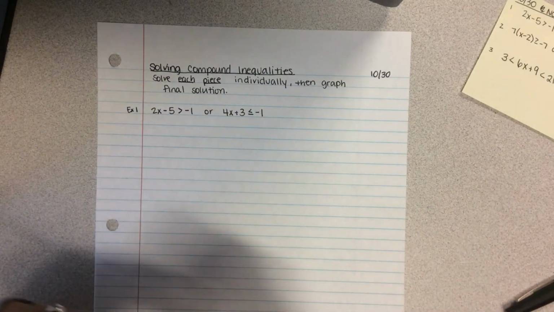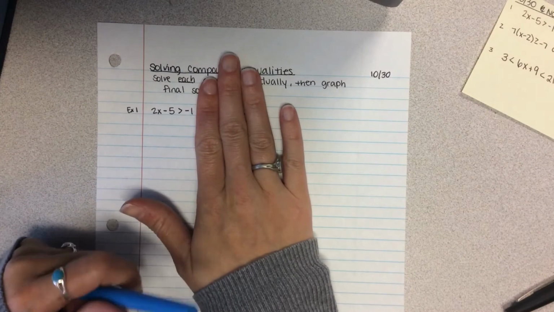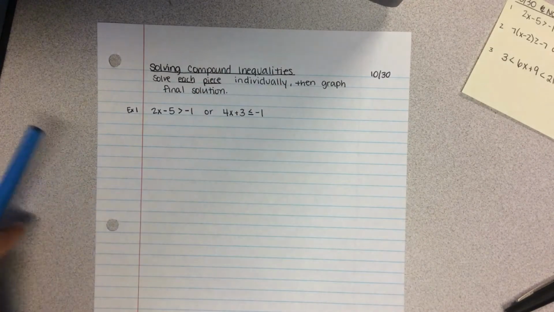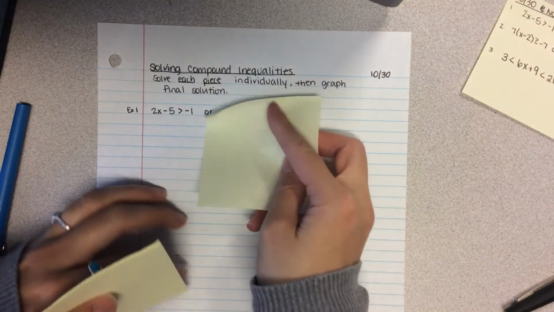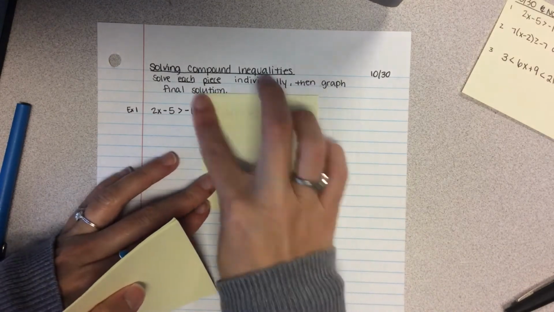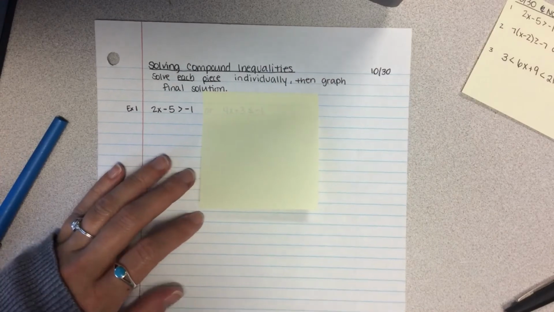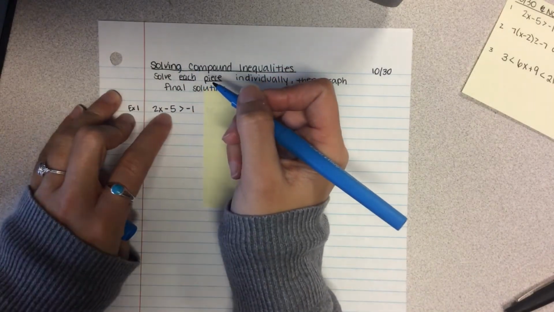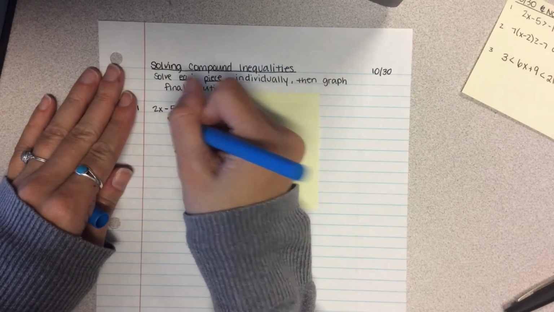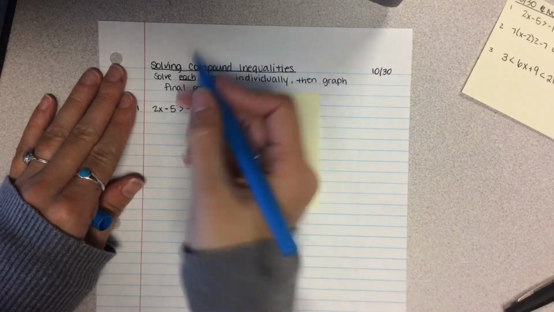to see what's happening. So the first thing I want you to do is mentally cover up, or if you do have a sticky note, I have one right here, you can actually cover up that other piece so that you can't really see it and just focus on this one. So I've got 2x minus 5 is greater than -1. Okay, I'm going to solve this just like we did on Monday and Tuesday.